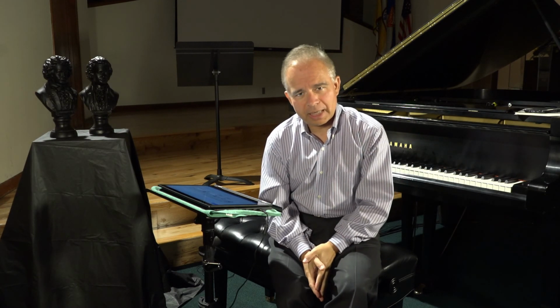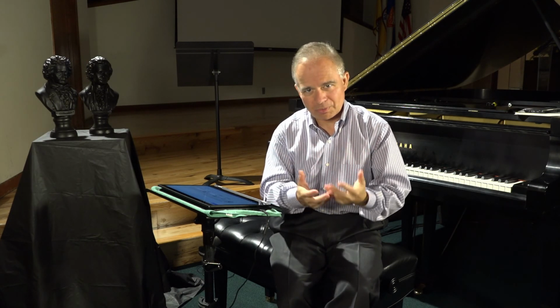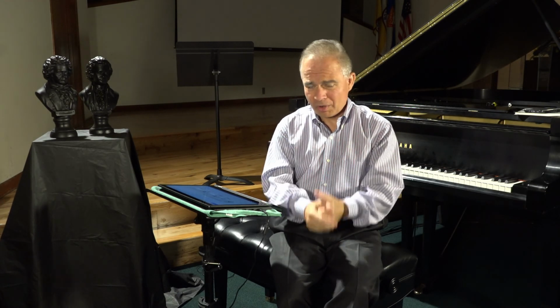Those are the intervals that you'll have to take very much care of later on when we start doing four-part writing and so on. Those are going to be your hot intervals that need to resolve. The augmented fourth resolves outward, and the diminished fifth resolves inward. If you keep that in mind, you're going to be okay.